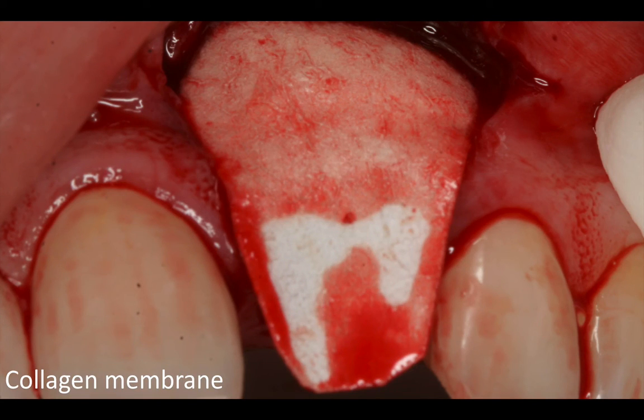And again, in hindsight, I now like to use a different method that is called the compartment grafting method, where I graft each part of the socket separately. So I would place a membrane only on the buccal surface to cover the defect, beyond the extent of the defect, and on the occlusal surface I'll place some type of collagen sponge or a PRF plug to keep both compartments, the buccal and the occlusal, separate.